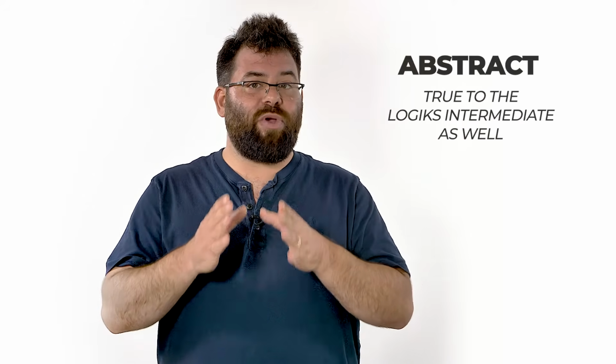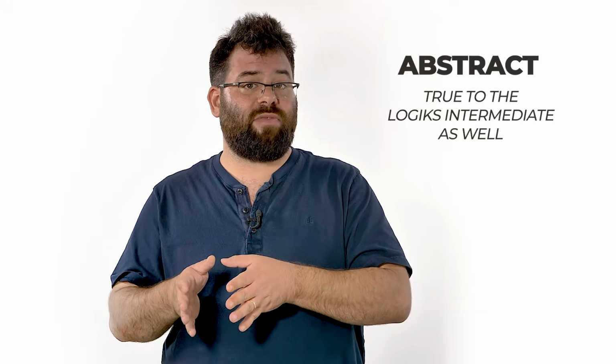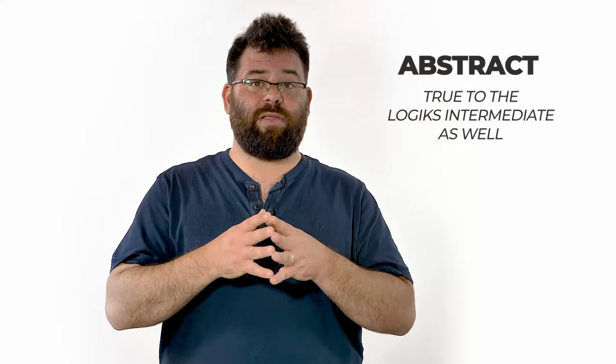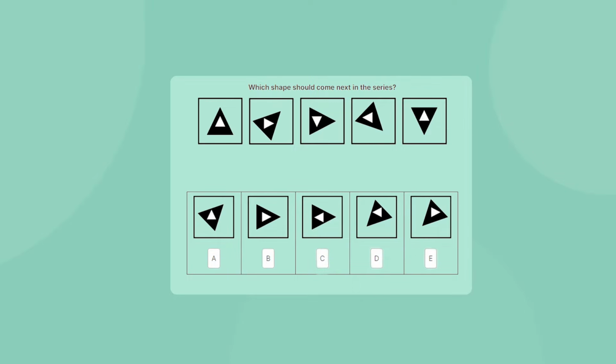Now let's check a question from the Abstract Reasoning section. These questions are pretty much the same on both the Logiks Advanced and the Logiks Intermediate tests. Try to look at the shapes from left to right and find the shape that completes the series from the options below. This should take 24 seconds. You can pause the video.